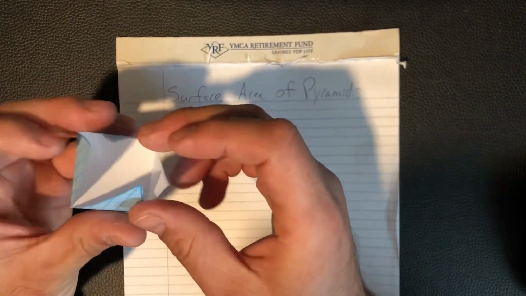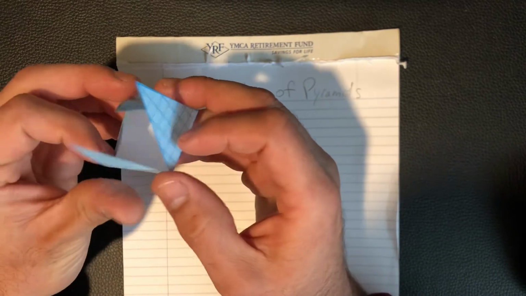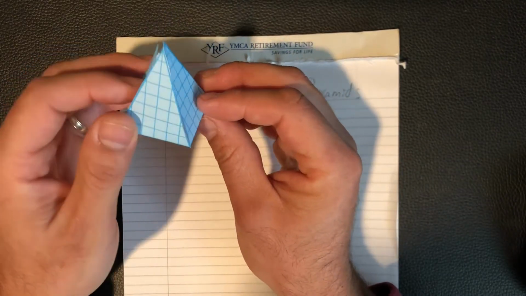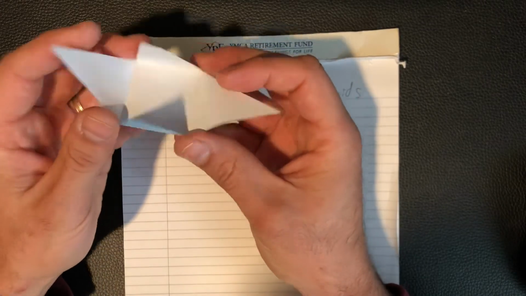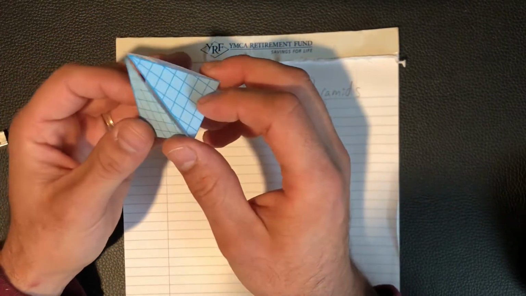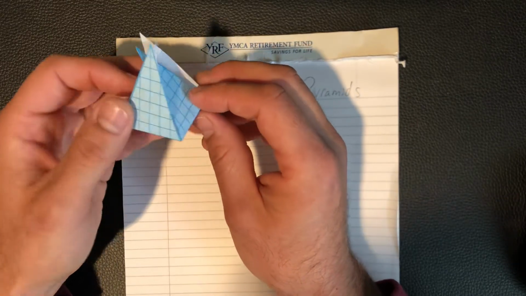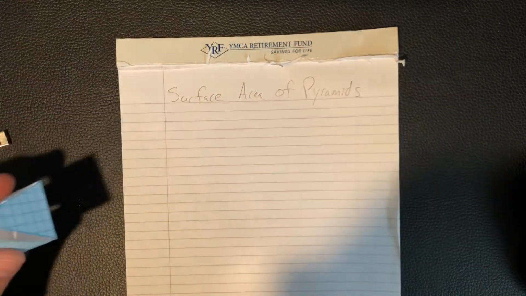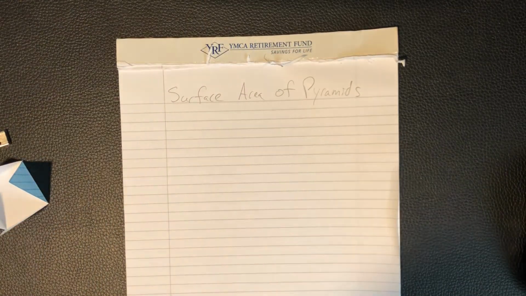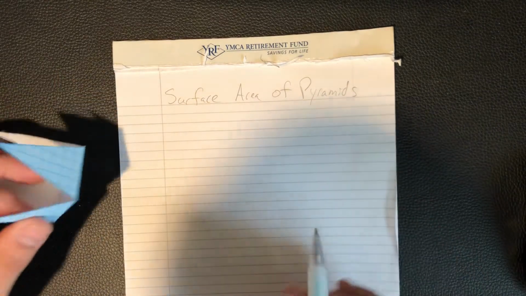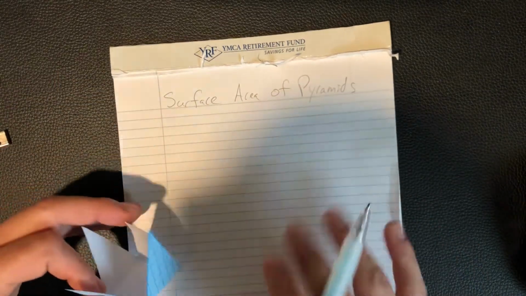So after you cut them out, you should have a net that, when it's flat, looks like that, but you should have a 3-dimensional shape that looks like this, which is a square pyramid. All right, so let's talk about finding the surface area of a square pyramid, and we're going to use this as our example.